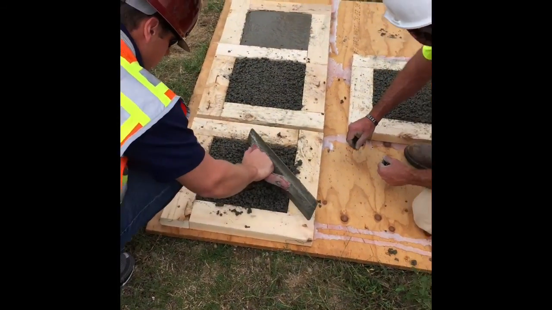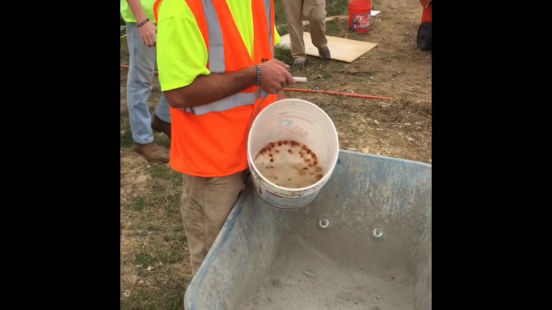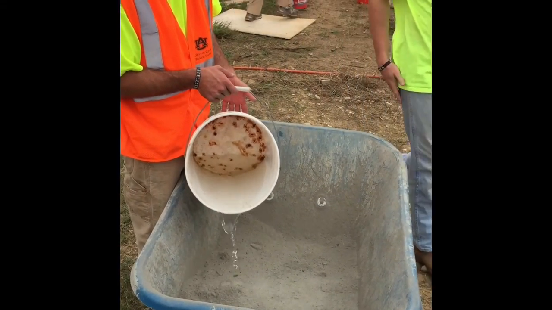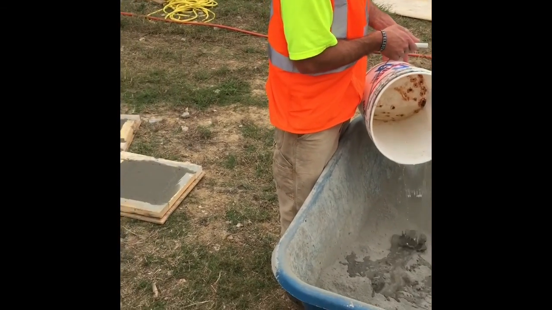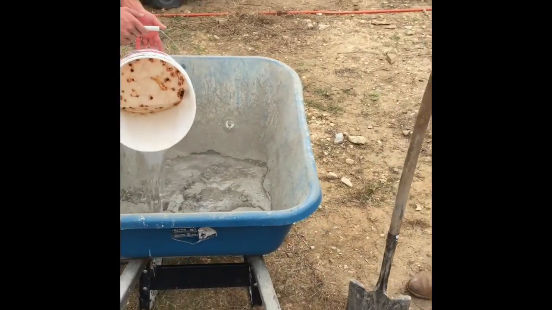What, you just want to use this board or you already got one? All right, this is Quikrete. Mix in some water with it. 1 gallon of water. That's my water bottle.